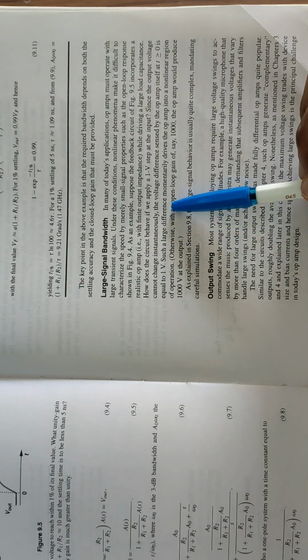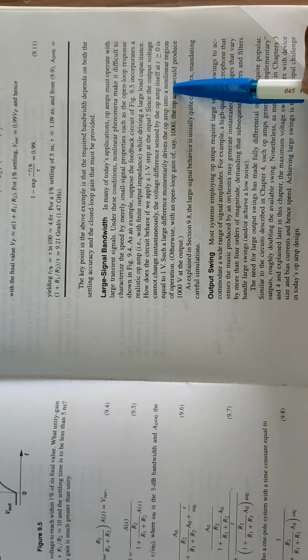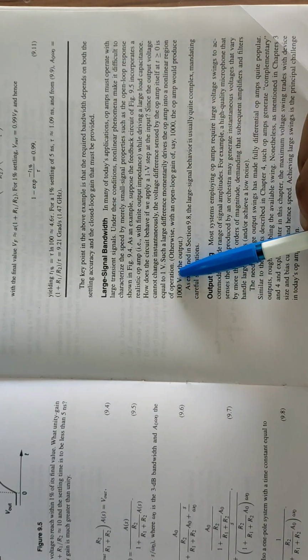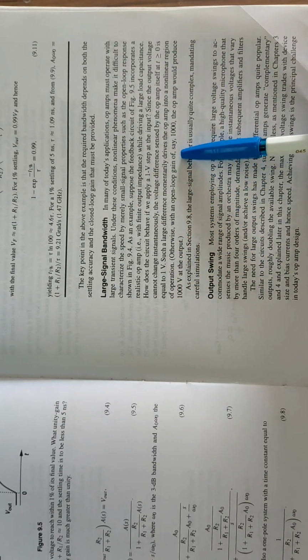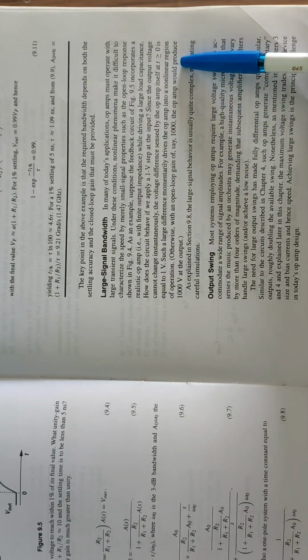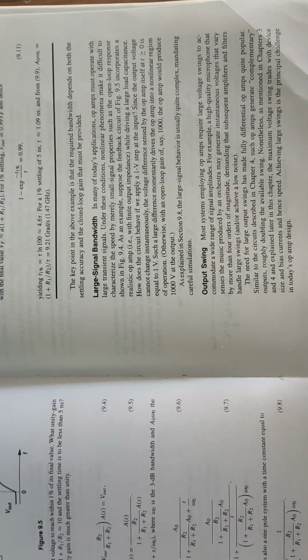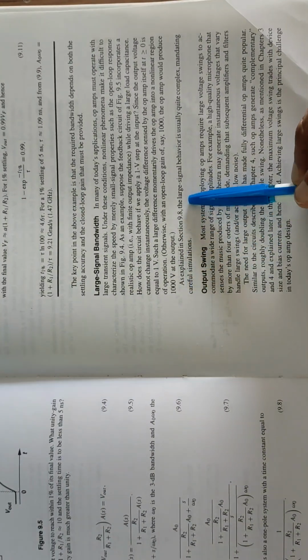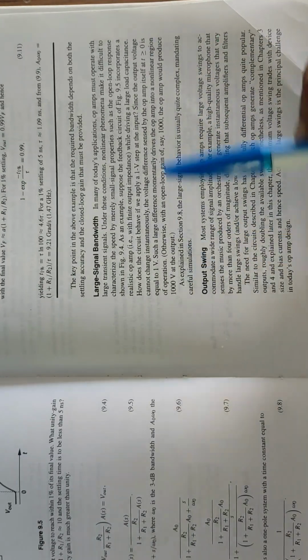Such a large difference momentarily drives the op-amp into a nonlinear region of operation. Otherwise, with an open loop gain of say 1000, the op-amp would produce 1000 volts at the output. As explained in the session, the large signal behavior is usually quite complex, mandating careful limitations.